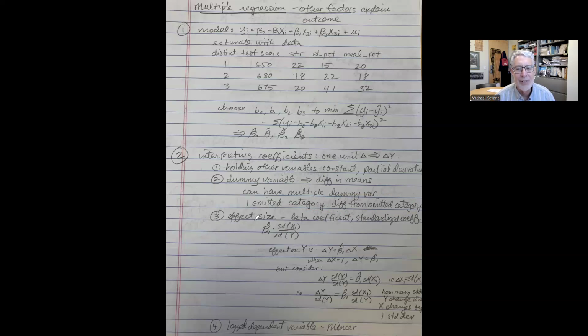One other thing that we'll often think about is now that we have multiple coefficients, beta 1, beta 2, beta 3, for different variables: student-teacher ratio, percent English language learners, or the meal percent, or in the Kenya earnings case, a dummy variable for gender, a variable for education, a variable for parental household wealth, for instance.